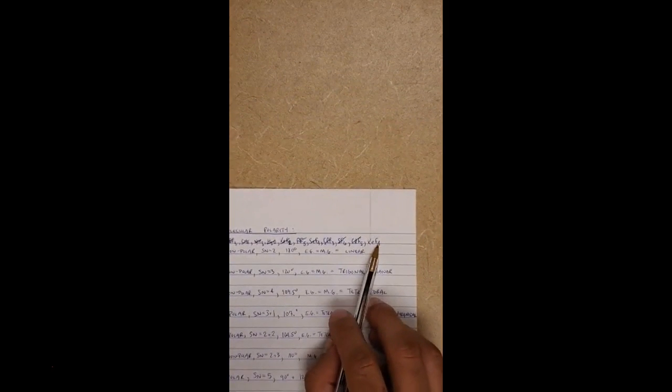I'm running out of room, so excuse me writing off of the screen. I'll try and account for it after I finish. And xenon tetrafluoride is our last molecule. Got 4 fluorines. And we have 2 lone pairs.